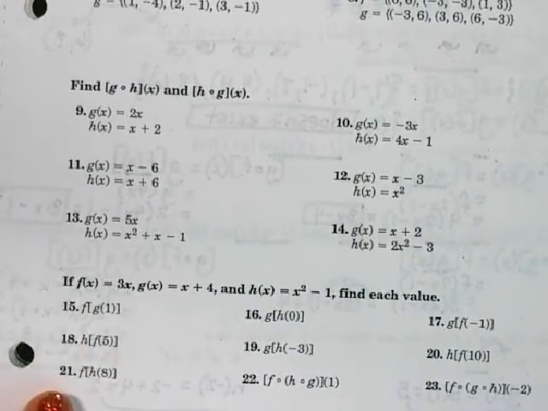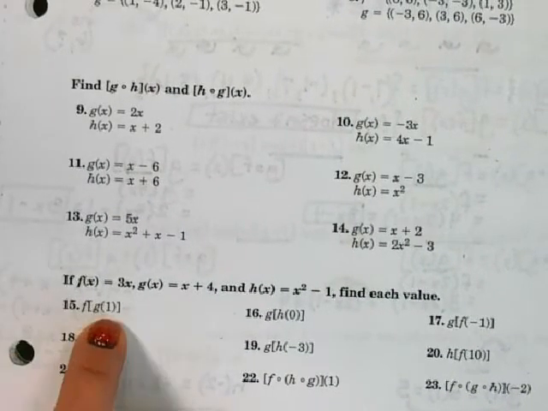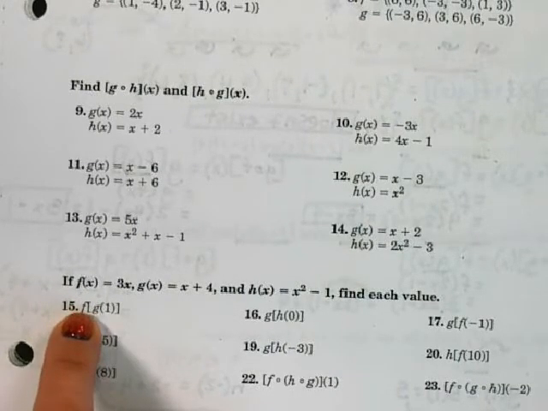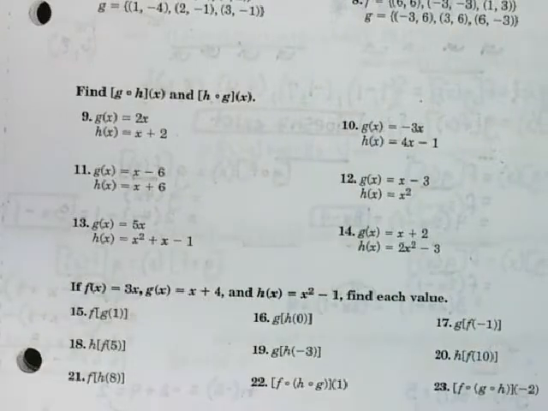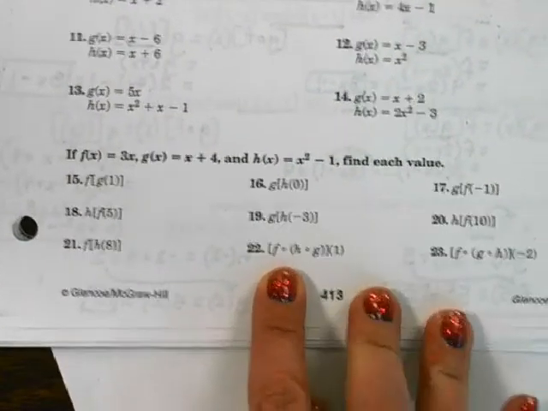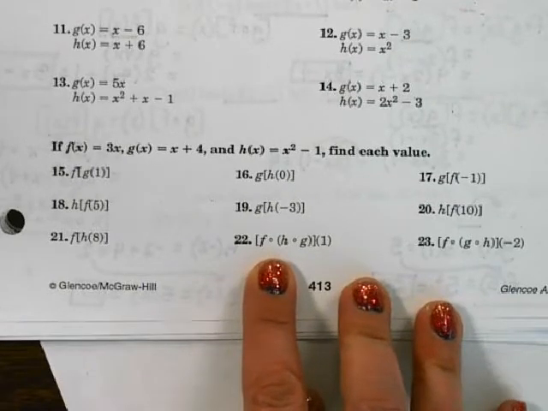Then at the bottom, these ones, like I said, should go fairly fast. You're going to plug 1 into your g function. Whatever you get, plug it into your f function. These should all be numbers down here at the bottom. Okay, what about this guy? Let's look at 22. Yowzer, right? It's not as crazy as it looks.